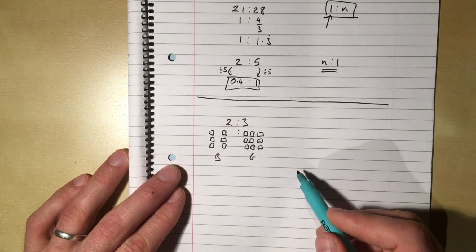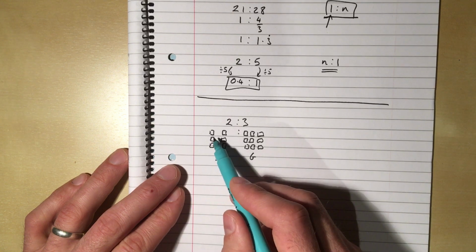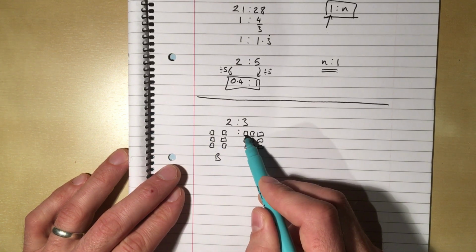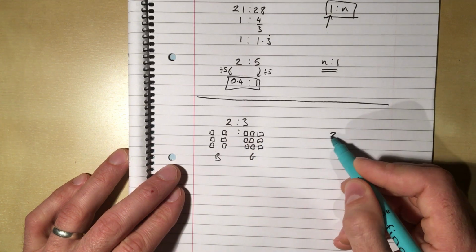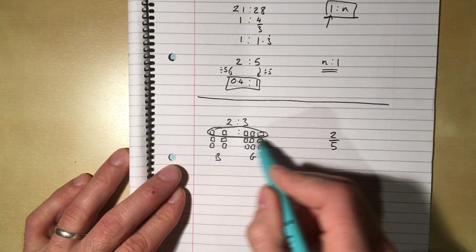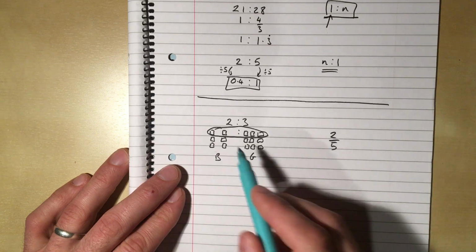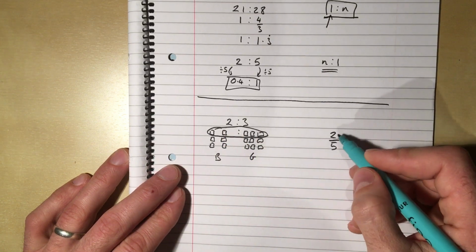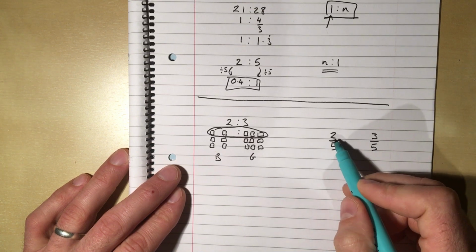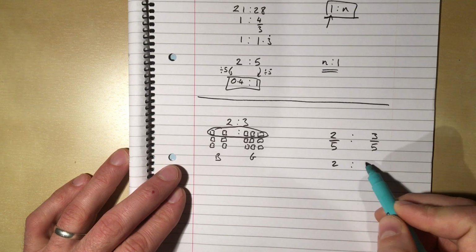What fraction of this group of people is boys? Well, over here, I've got 2 boys out of 5, haven't I? 2 out of 5. For every 5 people, 2 of them are boys and 3 of them are girls. So the fraction is 2/5, which means the ratio of boys to girls is 2 to 3. If 2/5 of the population is boys, that means 3/5 is girls. So the ratio of 2/5 to 3/5 is 2 to 3.